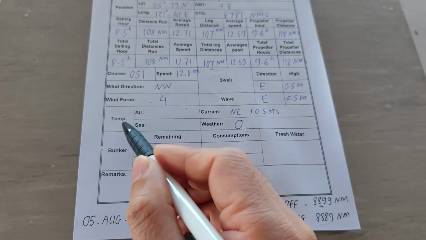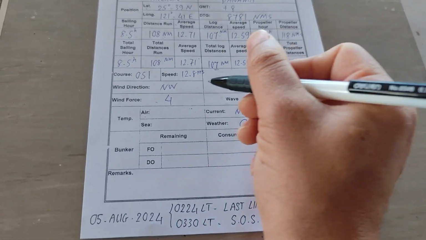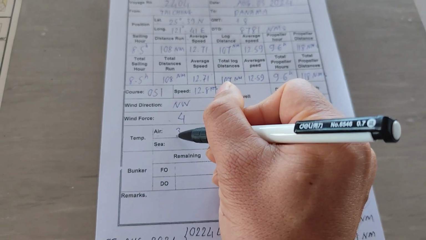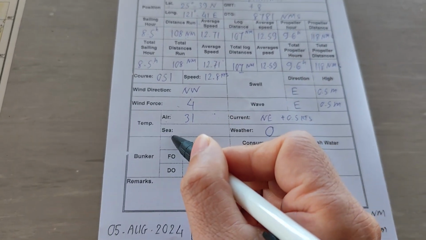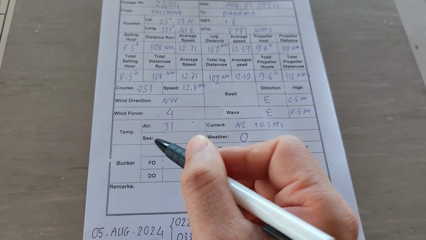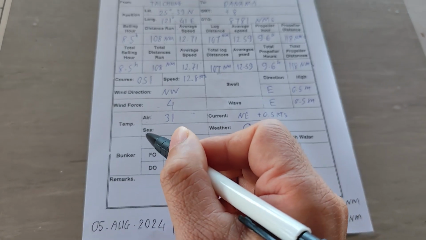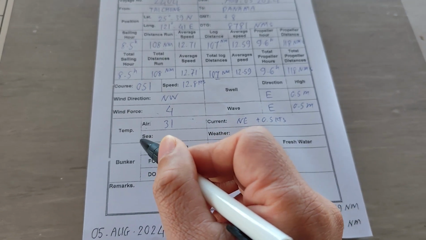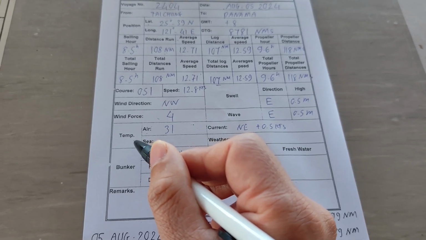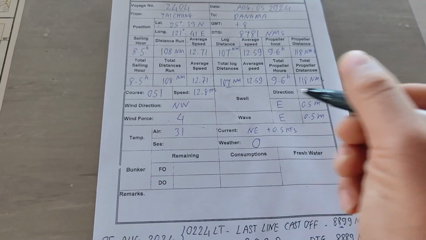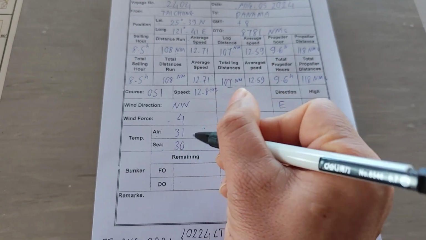So for the air temperature, you can get the outside of the wing, 31. Ship temperature, this one you can get that from the engine control room. Okay, every noon time you will try to get that from the engine, 30 degrees.